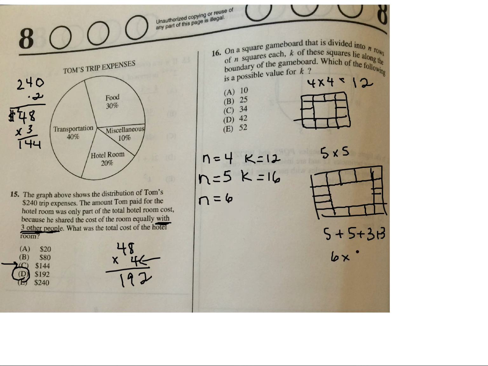If we have a 6 by 6, remember the little thing, you're going to have 6 on the top, 6 on the bottom, then you have to subtract 2 for the sides because you can't count these twice. So it's going to be plus 4 plus 4. If we add those together, 12 plus 8 is 20. So we're going to get k equals 20. Let's do one more. N equals 7. We actually don't need to do another one. If you look, well, let's do 7 just for fun. So 7 plus 7 plus 5 plus 5 is going to be 14 plus 10 is 24.